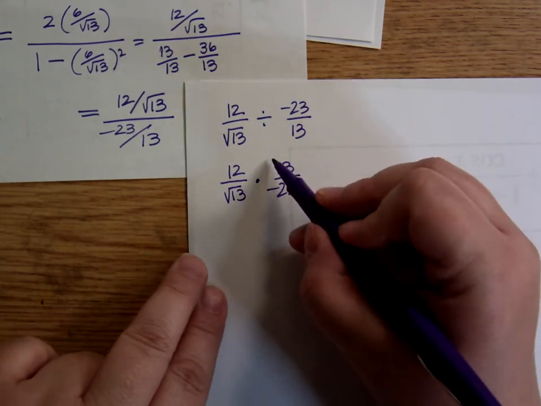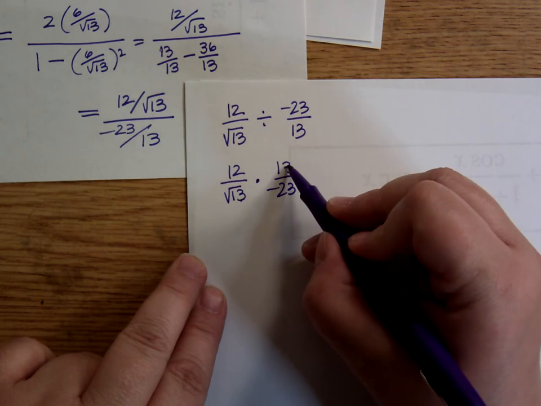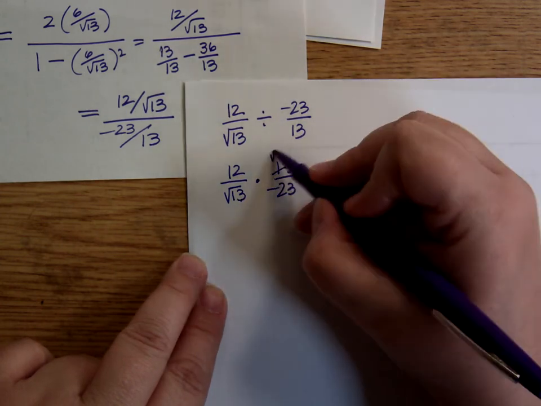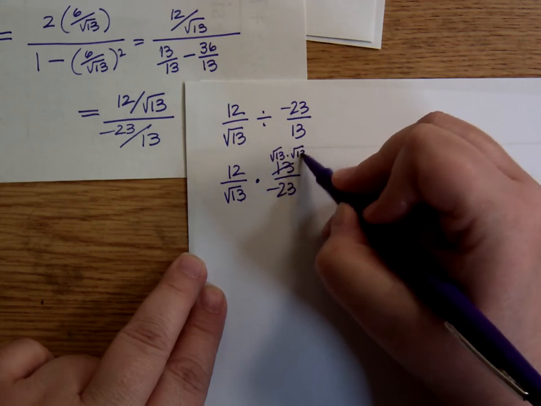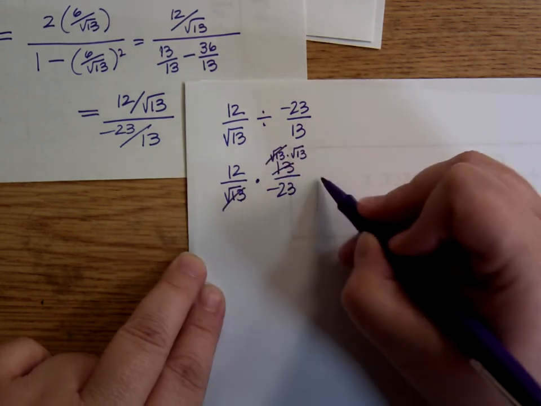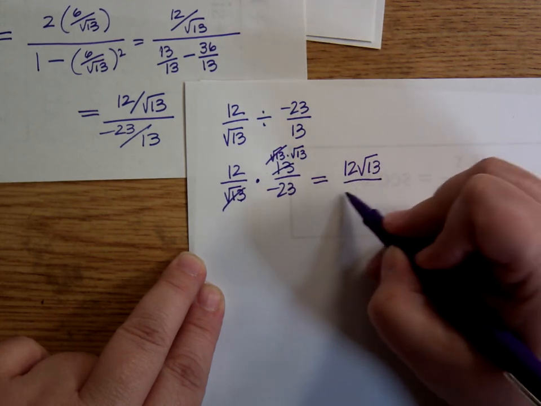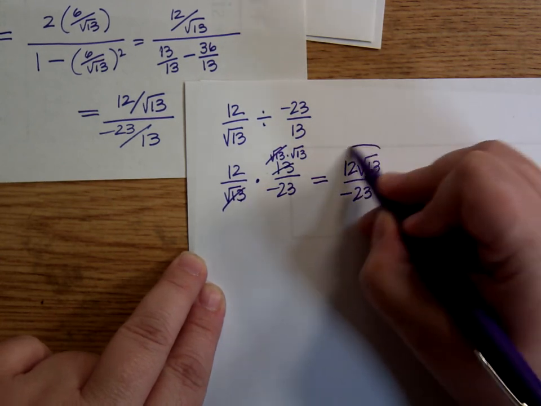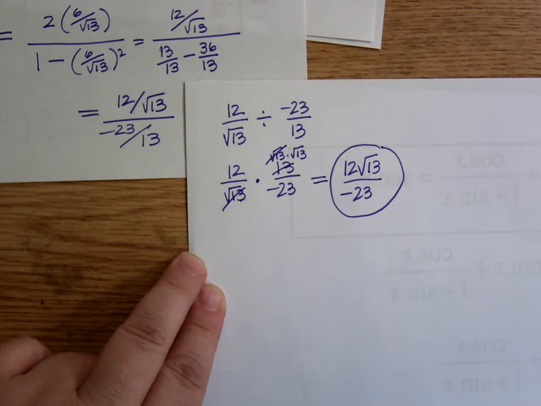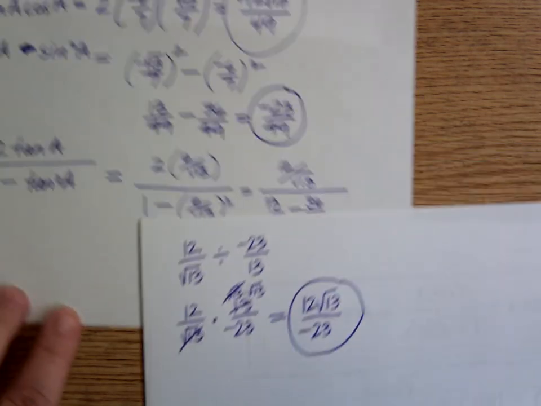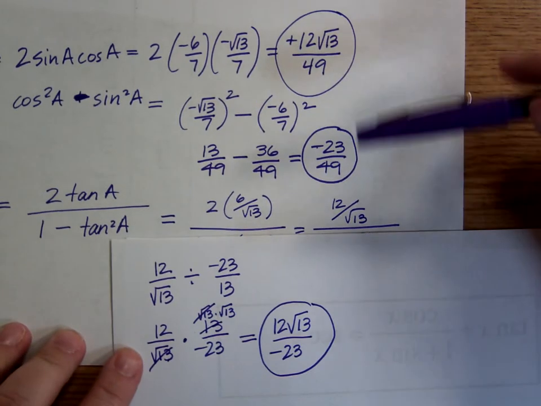Root 13 goes into 13 root 13 times. In other words, this is just root 13 times root 13. So I can cancel one of them. And this leaves me with 12 root 13 all over negative 23. Okay? And that is the same thing I would get if I put this over this. So I'm good.